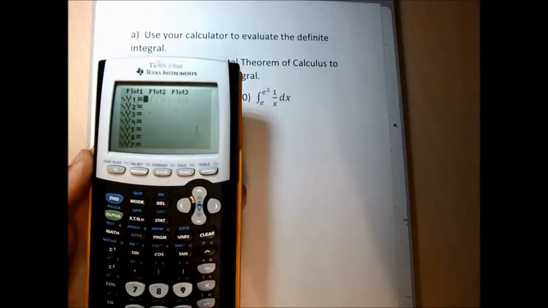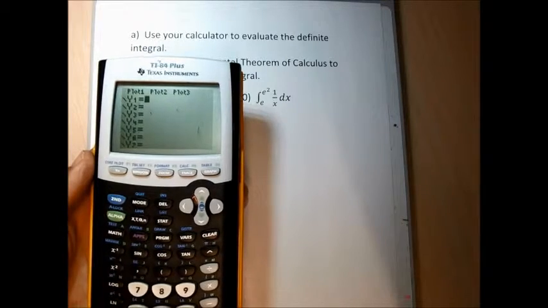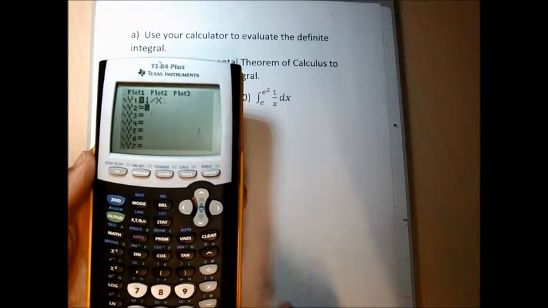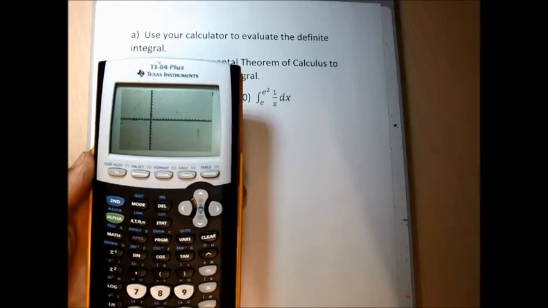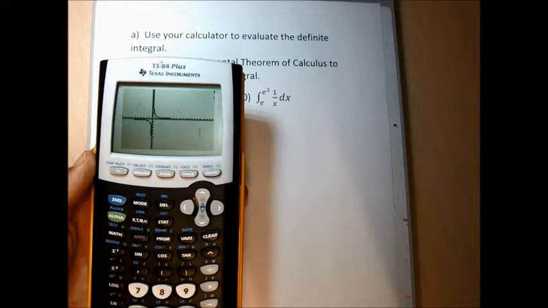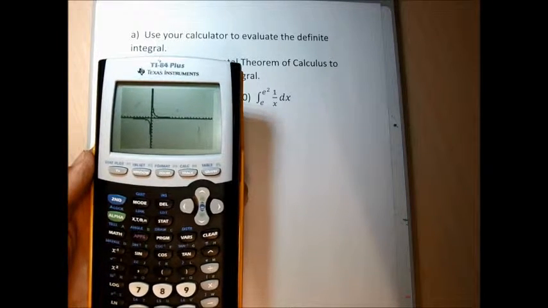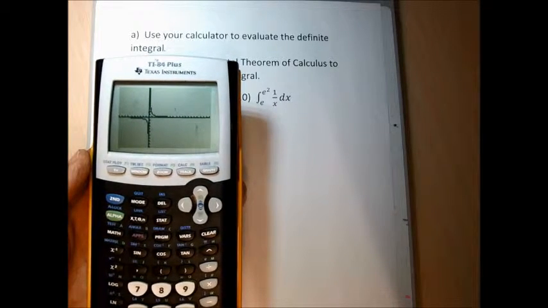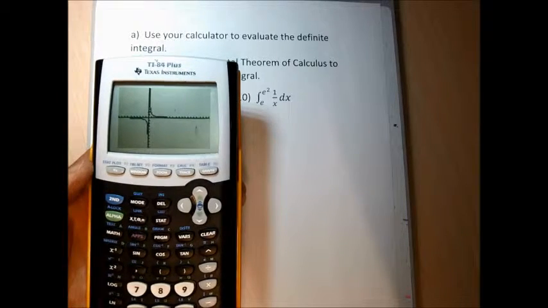So clear the function out. Enter 1 divided by x. There's no problem entering that. And now graph it. That's not so hard. And this window is not stellar at all for this particular area. Find the answer. So I can find the answer even if the window I have doesn't show the graph in all its glory. I won't be able to see the shading as nicely, but I don't really care. I'm just worried about the final answer.